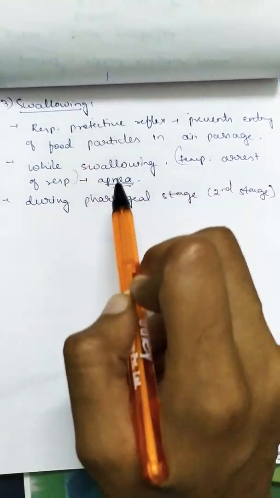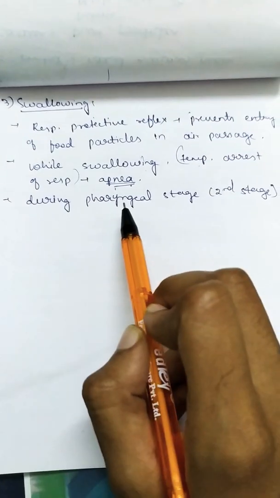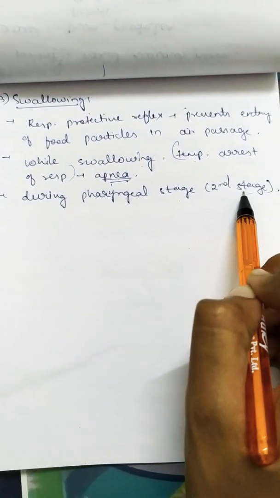This swallowing apnea is seen during the pharyngeal stage, which is the second stage of ingestion.